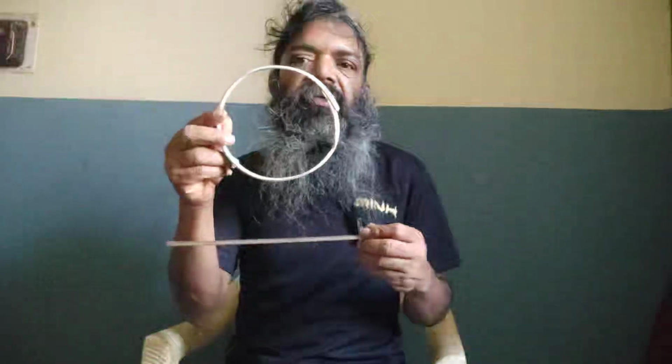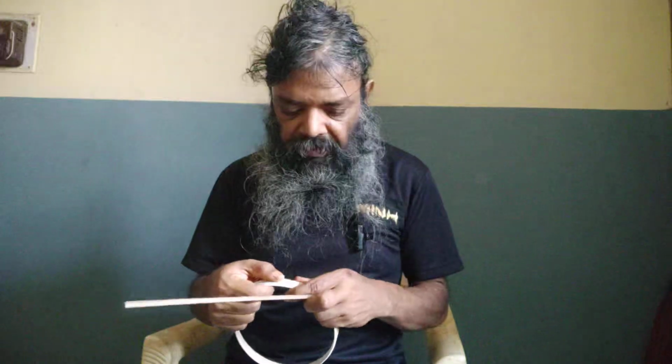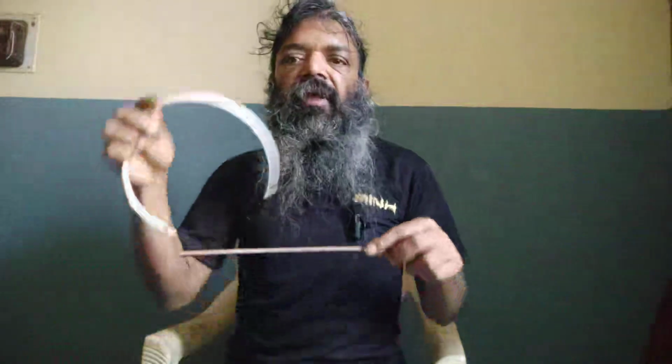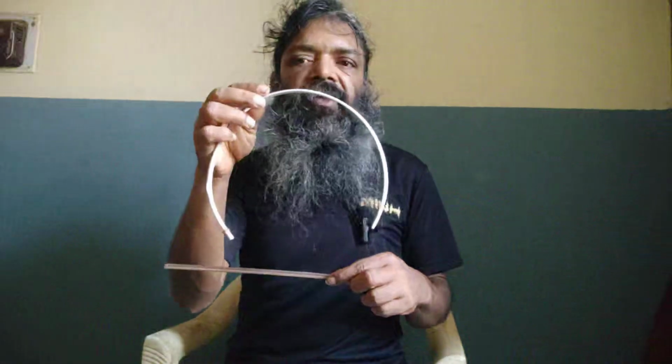What it talks about is, consider this is x-axis and this is f(x).